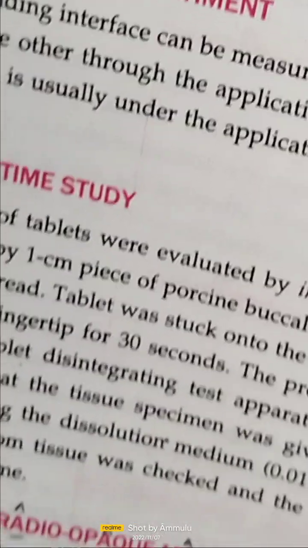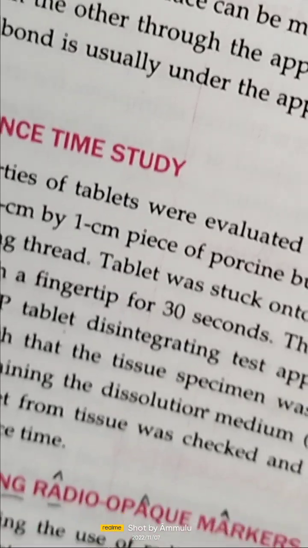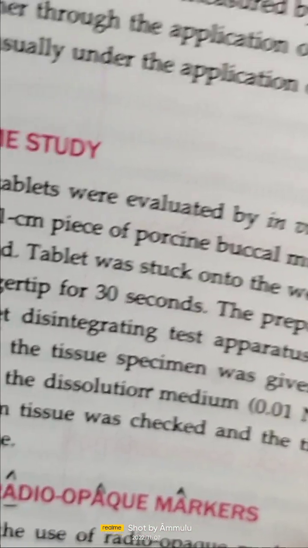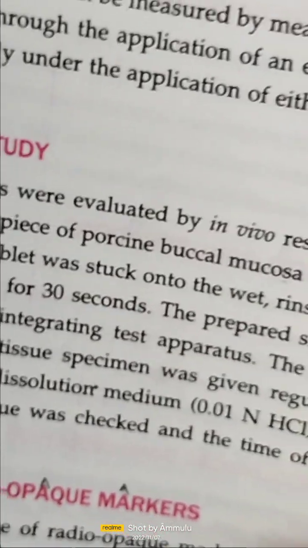In the fourth method, the in vitro residence time study method, the tablets are evaluated by residence time study.